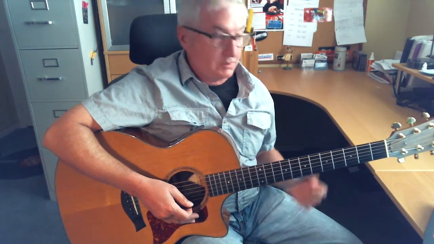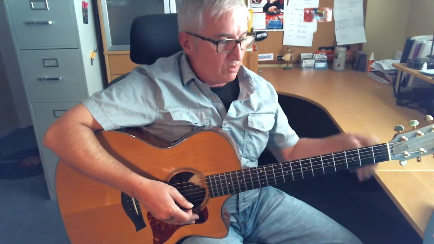The next most important thing to understand about the CAGED system is how all these different patterns line up with each other across the neck in any one key. So the best way to understand that is just to show how you can play a C chord all the way across the neck using the different patterns.